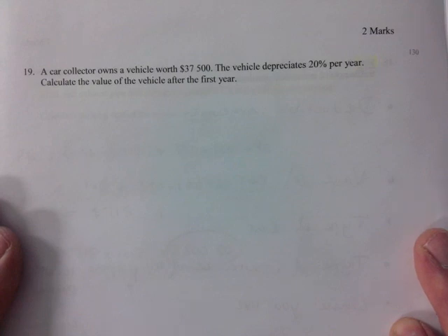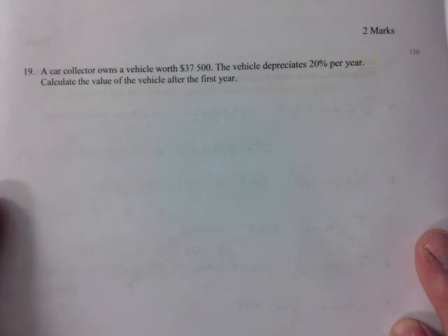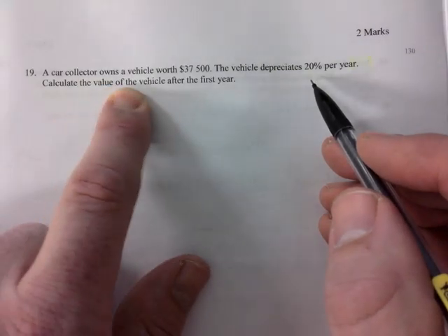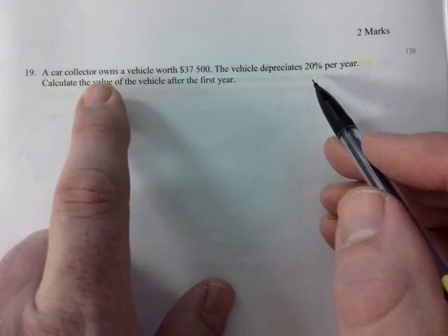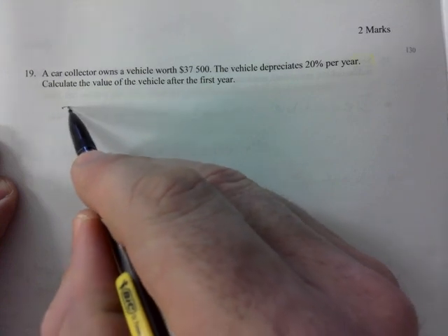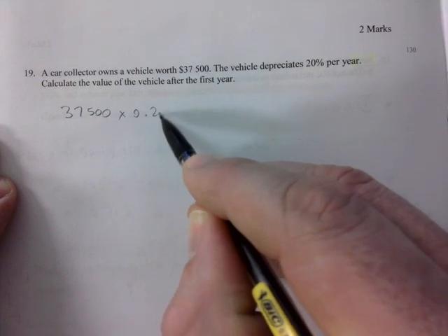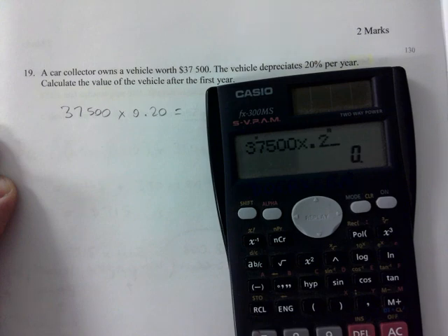A car collector owns a vehicle worth $37,500. Read carefully, like sometimes that's a hint, maybe car collector. Right? The vehicle depreciates at 20% per year. Calculate the value of the vehicle after the first year. Calculate the value of the vehicle, not how much is lost, but the value at the end. So this is only year one, so this is actually fairly simple. Just go 37,500 times 0.2.